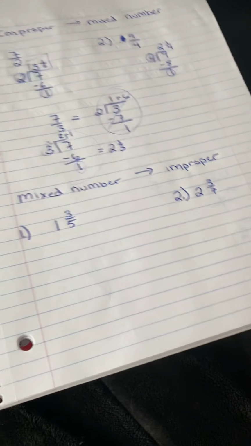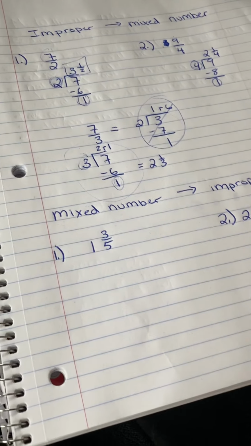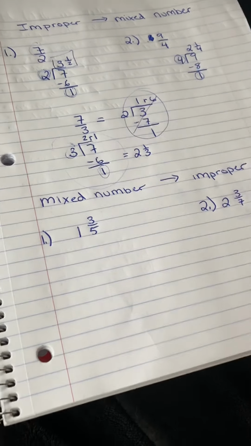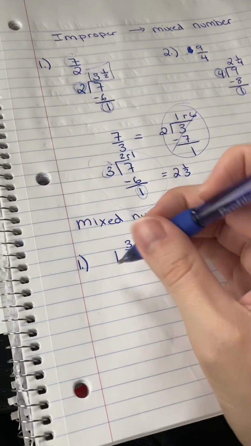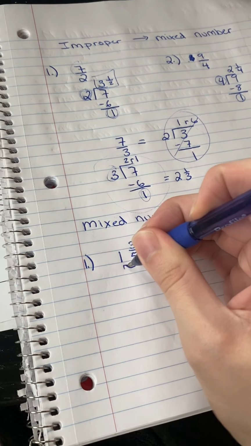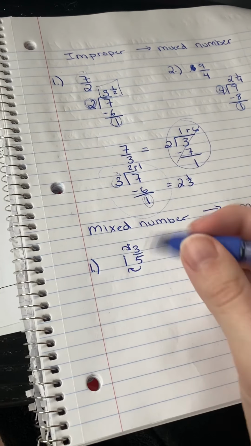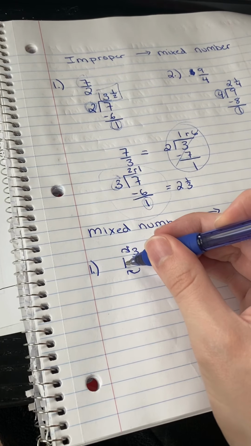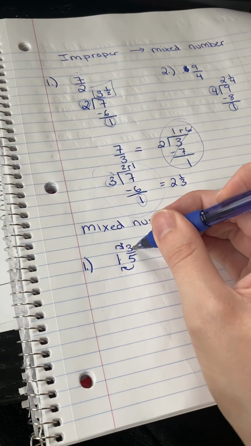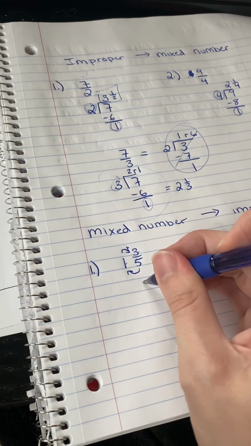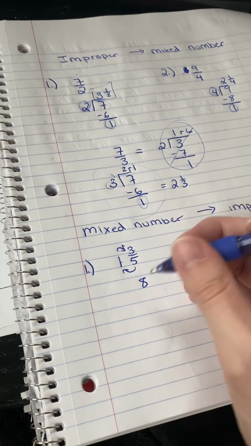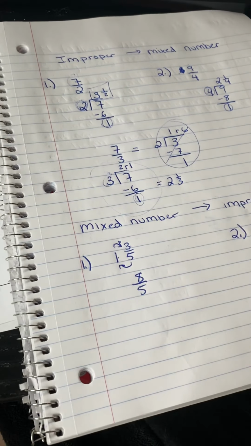Okay, and then going from a mixed number to an improper is really easy. There's like a cute little chant that you can sing. It's called bottom times the side plus the top. So you go bottom times the side, 5 times 1 plus the top. So bottom times the side is 5 plus the top is 8. So that's the top number. And then the bottom number just always stays the same. And that's your improper, okay?